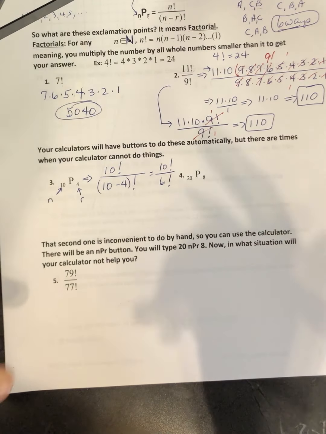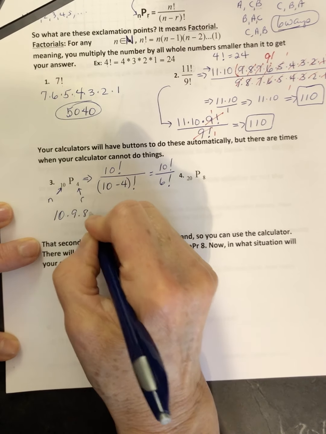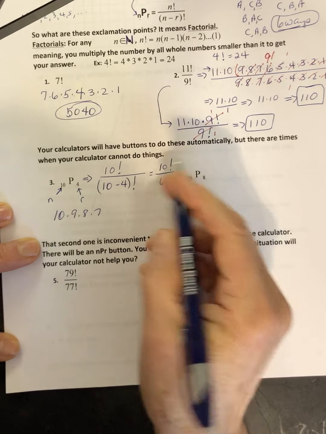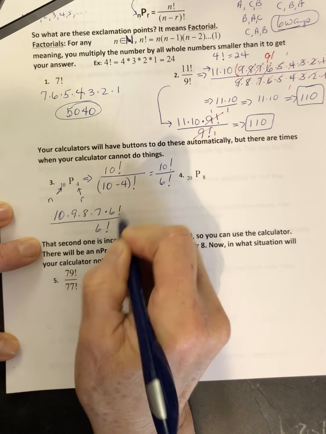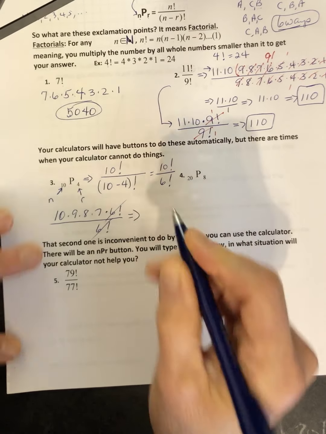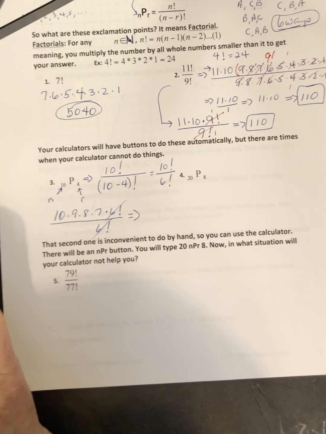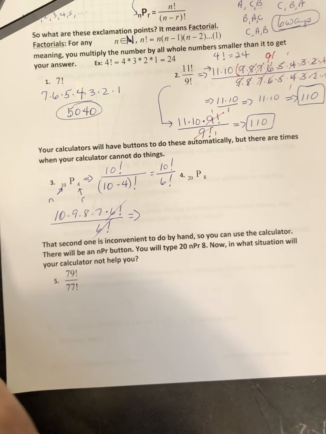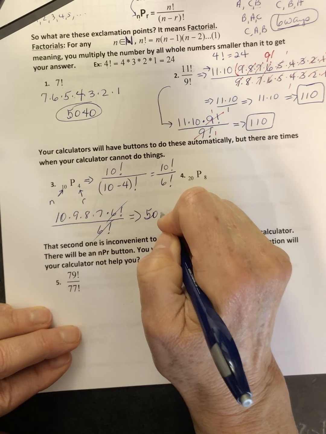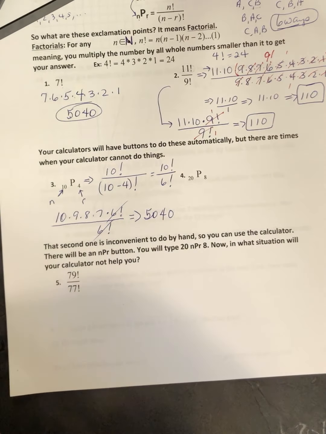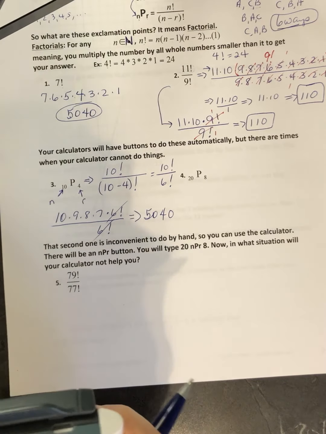10 minus 4 is 6. So then I can calculate that and go, well, that's 10 times 9 times 8 times 7. Now I have a 6 factorial in the denominator, so I'm going to stop at 6 factorial in the numerator. Those divide out. So what I have is 10 times 9 times 8 times 7, which is 5,040. All right, so now let me show you how to put that in your calculator.